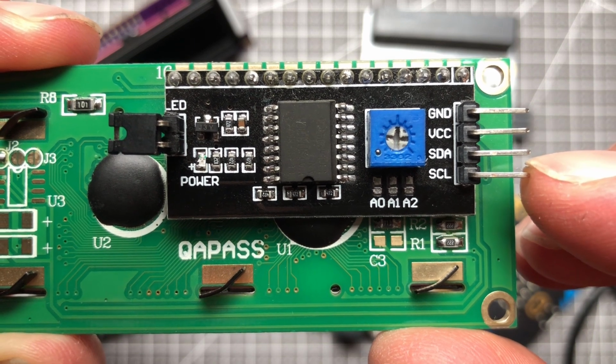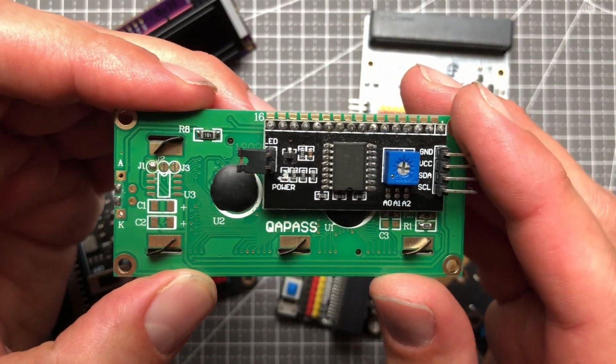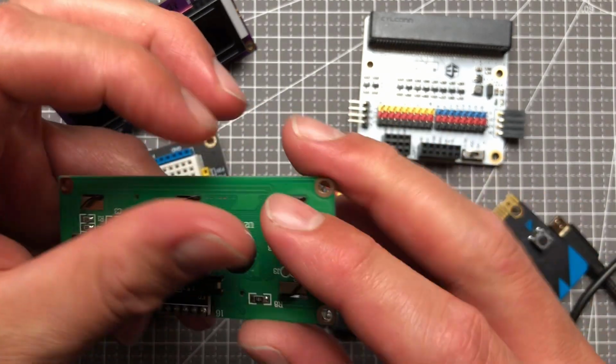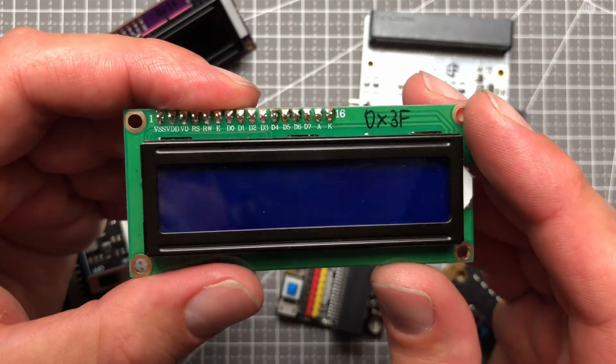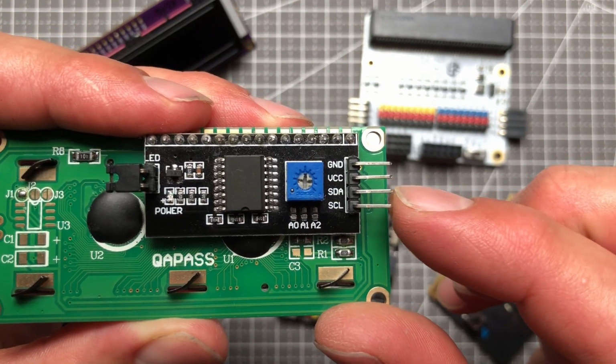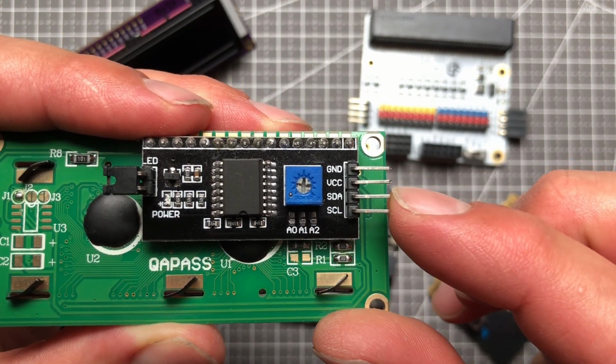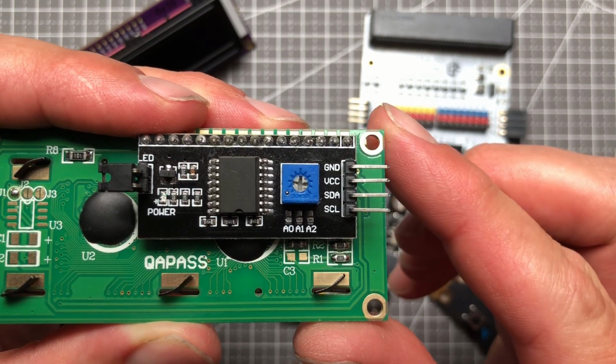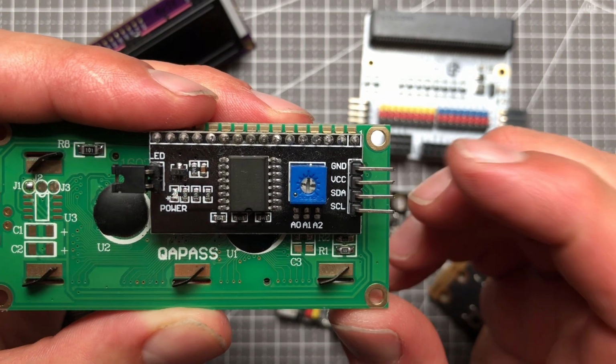There is still one slight problem, and that is this display requires 5 volts, while the Microbit is only 3.3 volt logic. Now for the data communication for the SDA and SCL, this is actually fine, because while this is 5 volt logic, you only need about 2.5 volt to be recognized as logic 1, so 3.3 volts should be enough. However, for VCC we still need 5 volts.